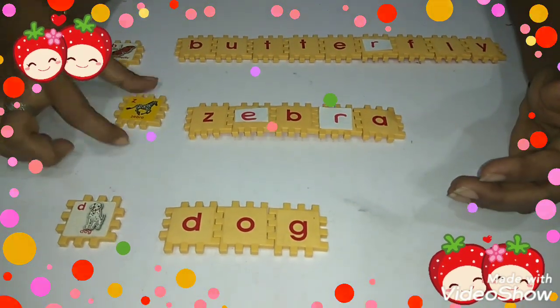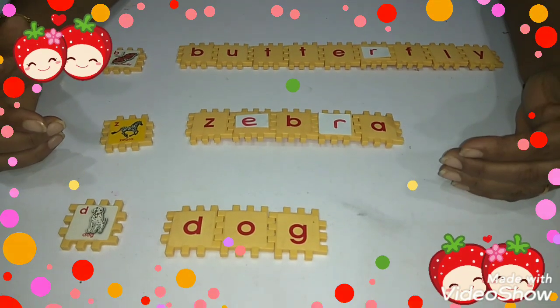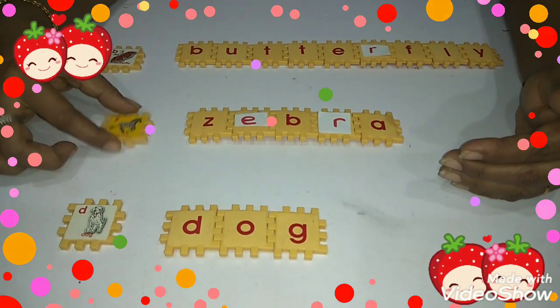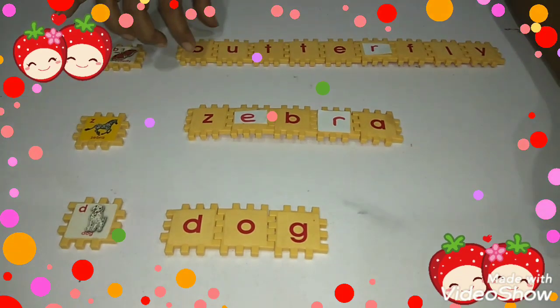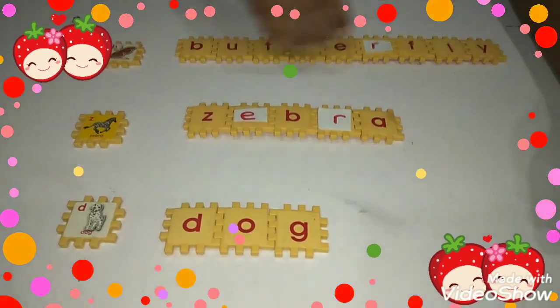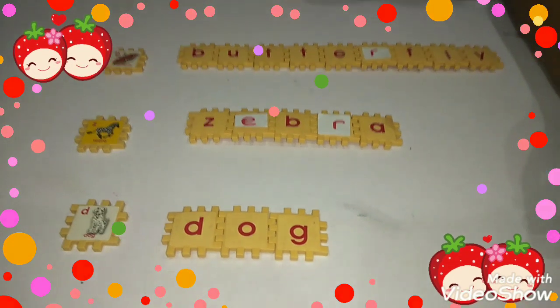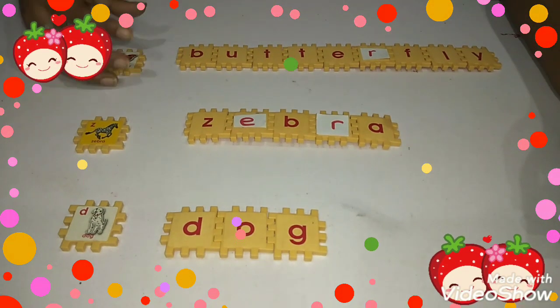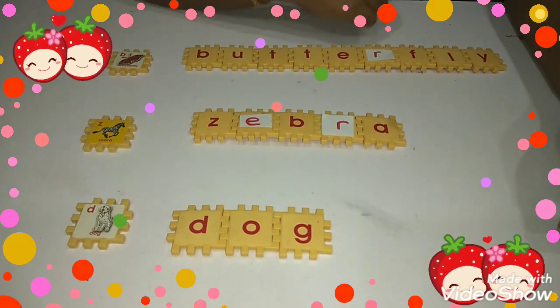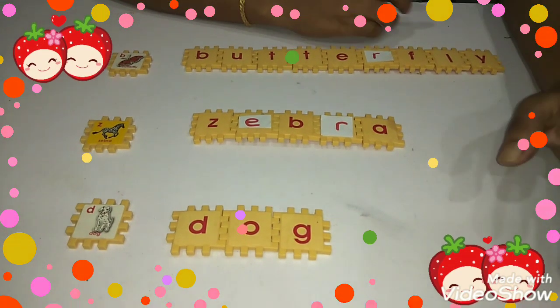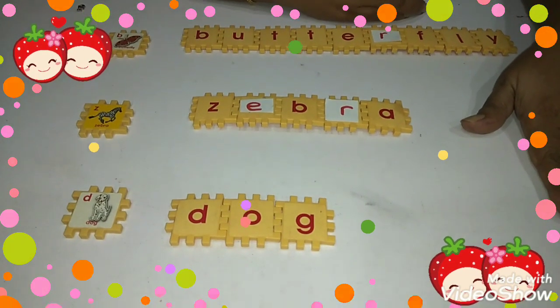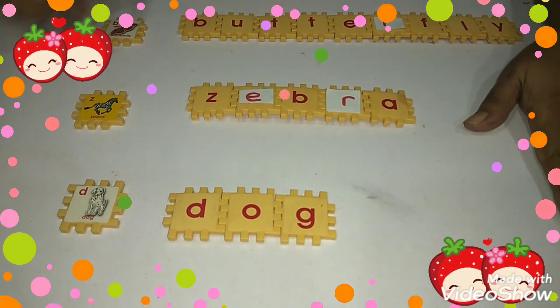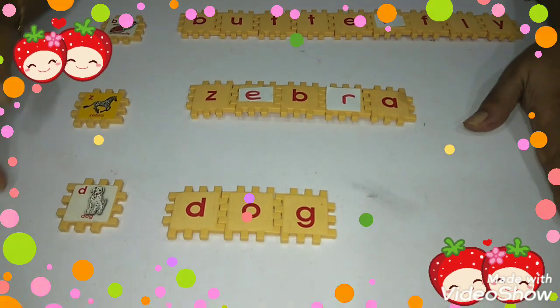All right, so I have introduced a few methods today: how to match picture to word, how to fill in alphabets or letters to complete the word. I also introduced that from one word we can introduce a few other words. Okay, the other important thing, if possible, please don't confuse the child with two different types of pictures.